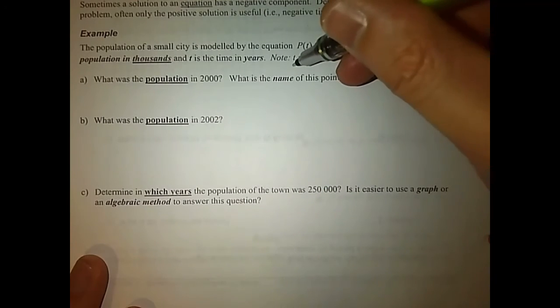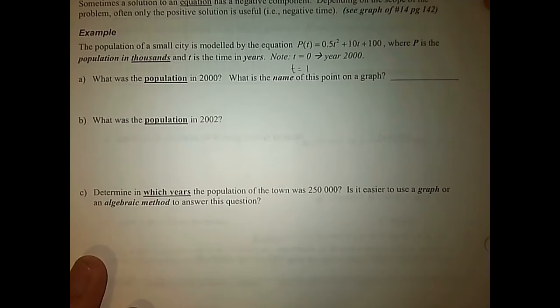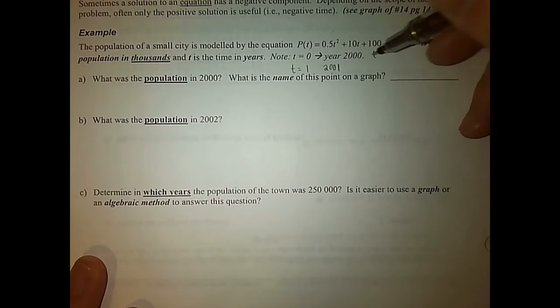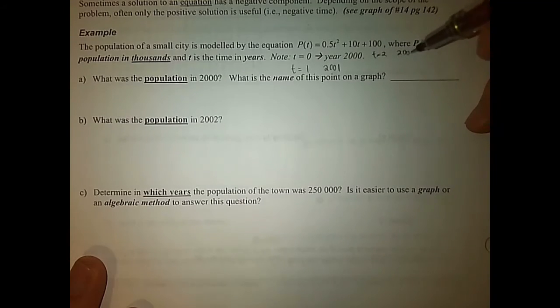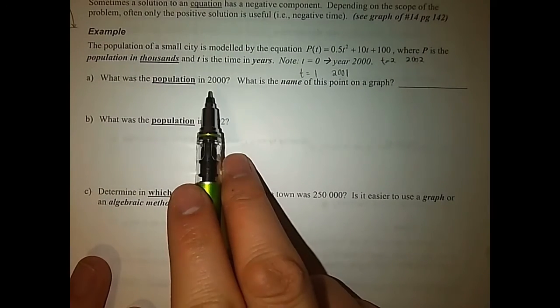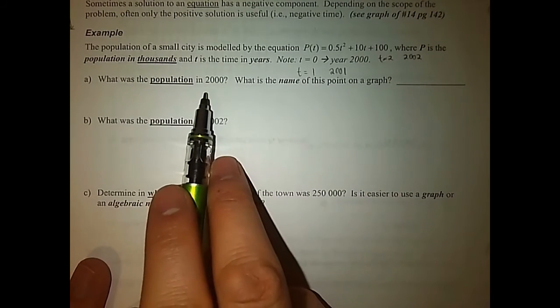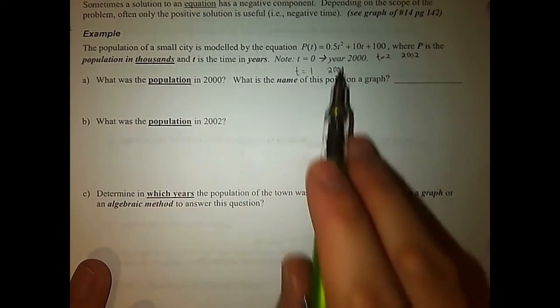So you can guess that when t is equal to 1, our year is going to be 2001. And when t is equal to 2, the year is 2002, and so on. So what was the population in 2000, and what is the name of this point on this graph? The year 2000 is when t is equal to 0. So we're going to get our equation here. Always rewrite it, it's good practice.